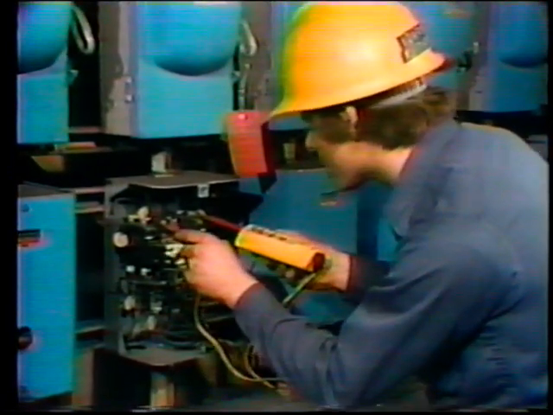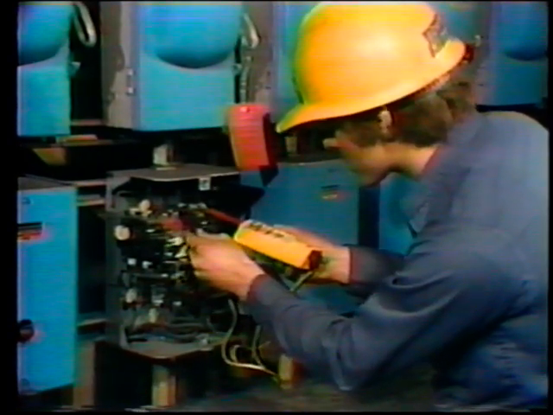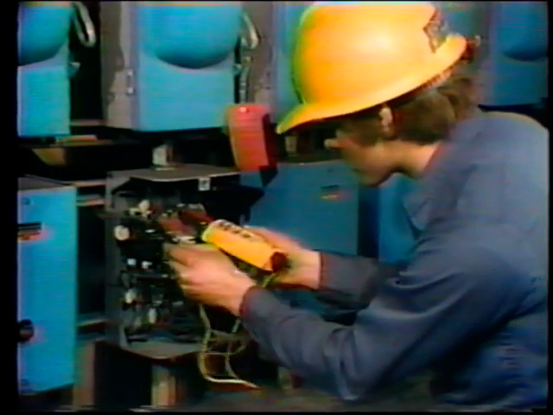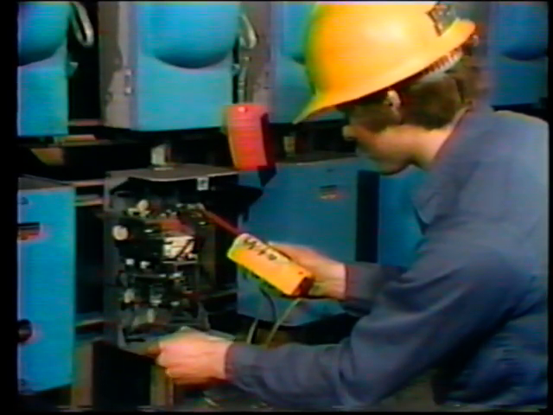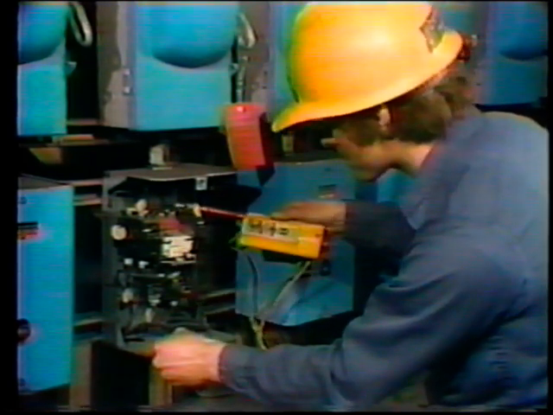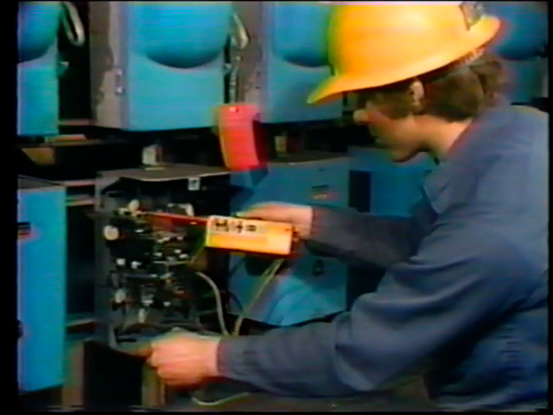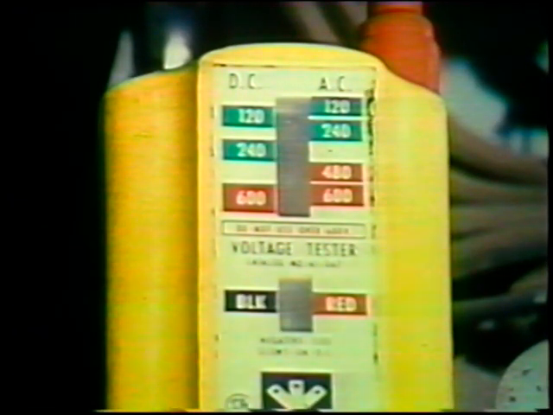He tests L1 and L2, L1 and L3, and L3 and L2. Each of his readings are 0. Next, the electrician touches one of the voltage tester probes to ground and takes voltage readings from L1 to ground, L2 to ground, and L3 to ground. All of the readings are 0.